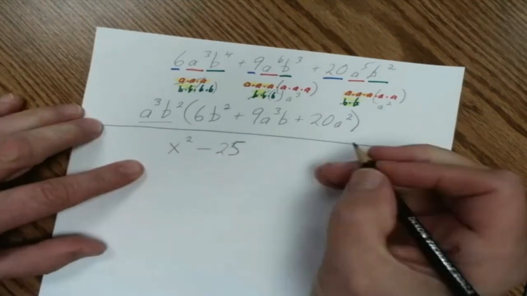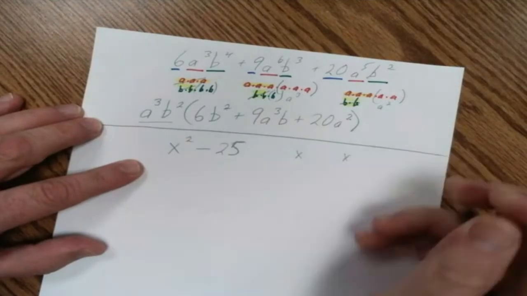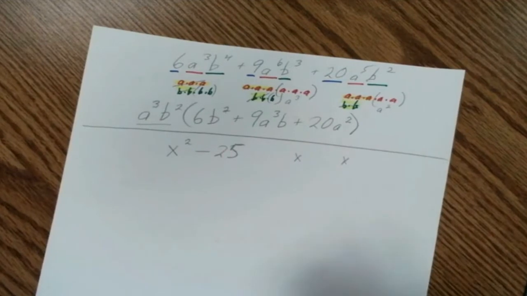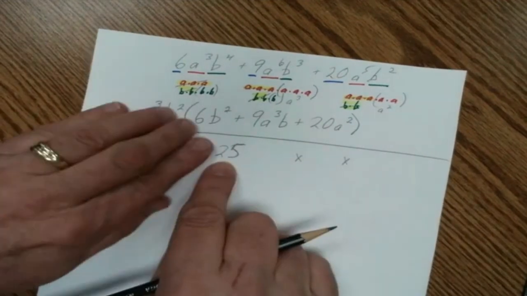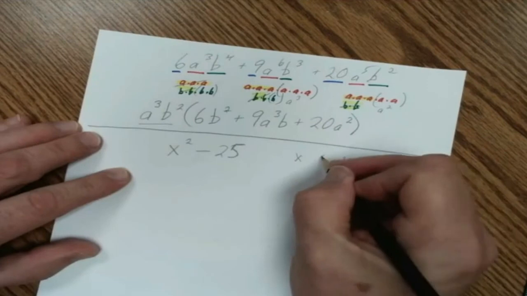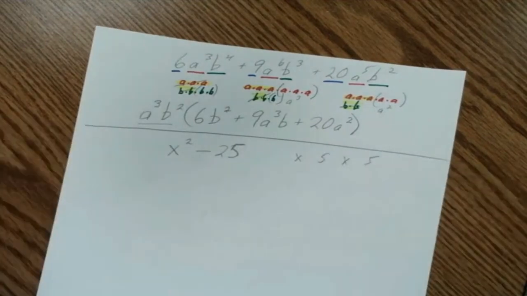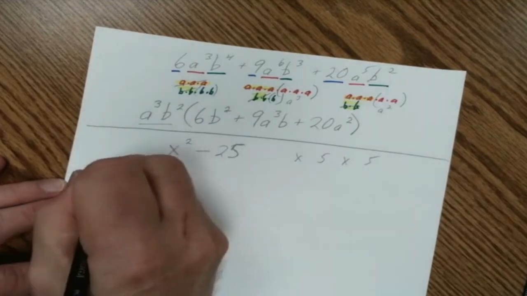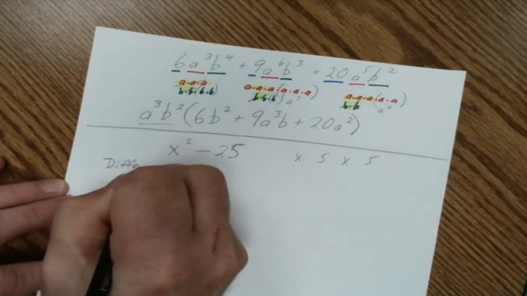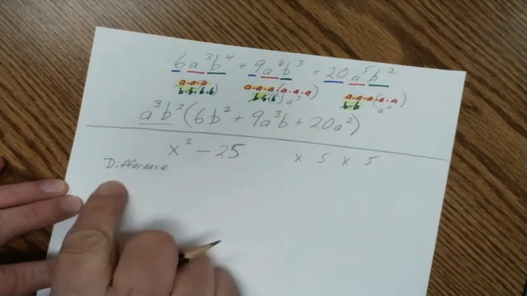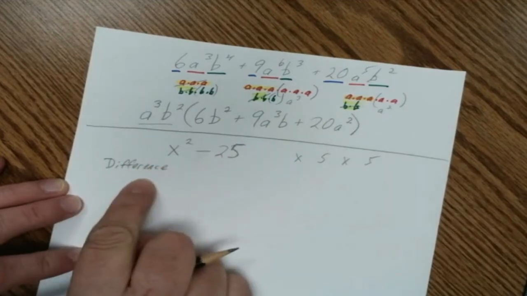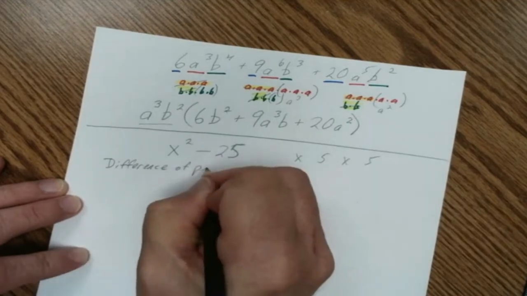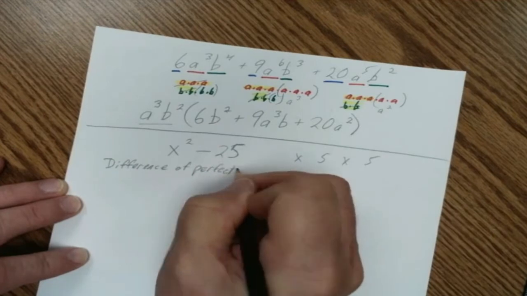With x, I can multiply x times x, and that's x squared. So this is a square because it's the same as an x times an x. 25 is a square because if I took a 5 times a 5, that's 25. The difference of perfect squares. Difference is a math term: when you subtract something, you get a difference. What's the difference between the two when you subtract? Difference of perfect squares. Sometimes I should say difference of squares.